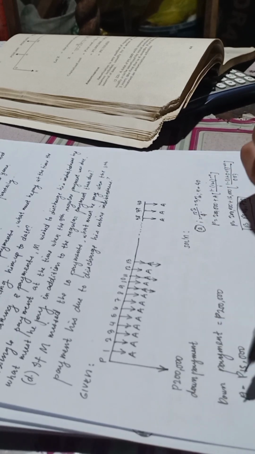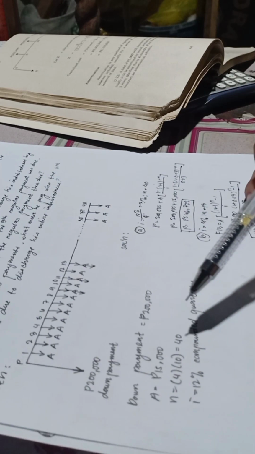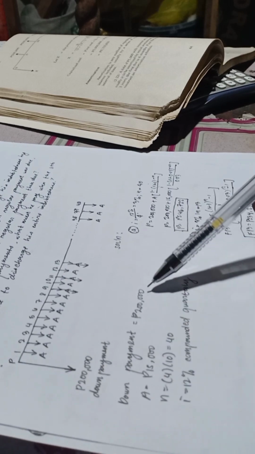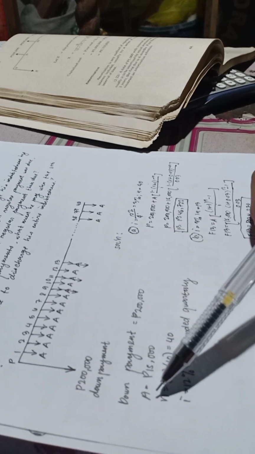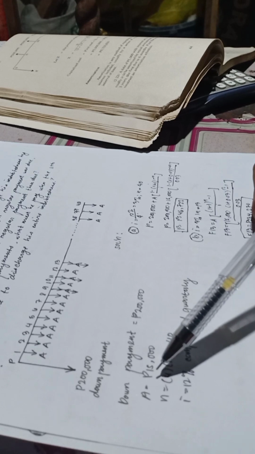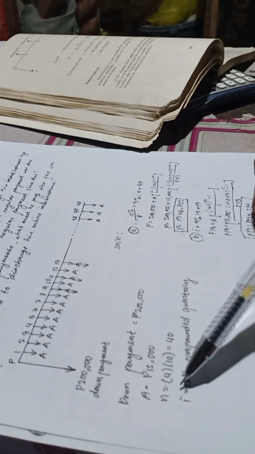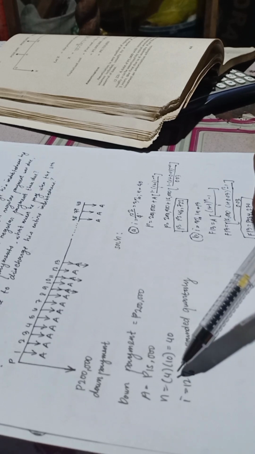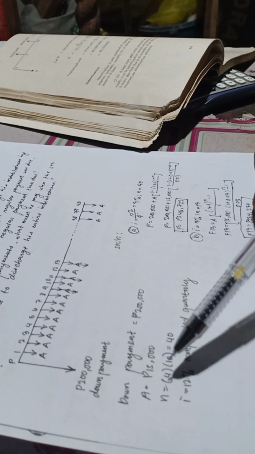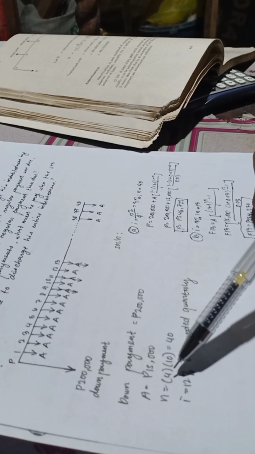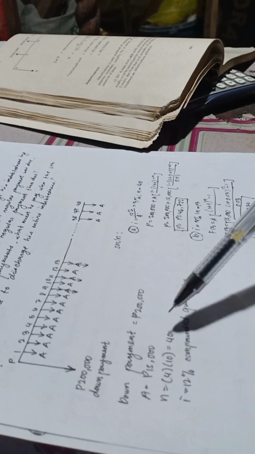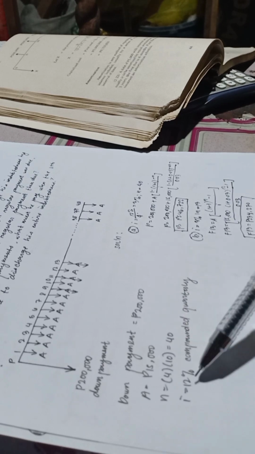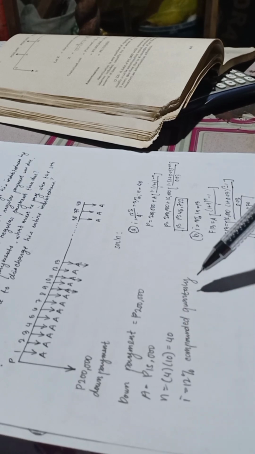So here down payment is equal to 200,000, A is equal to 15,000 pesos, n is equal to 4 times 10, which is 40. Then i is equal to 12% compounded quarterly.